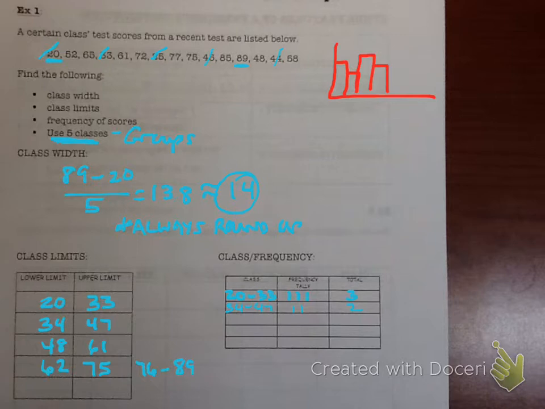Then 48 to 61. So 52 would count. 61 would certainly count. 48 would count, and 58 would count. So we have a tally of 4 there. Then we go to the next class, 62 to 75.